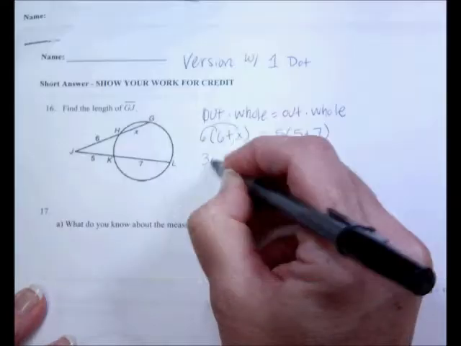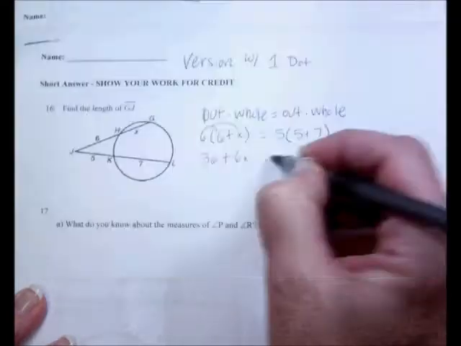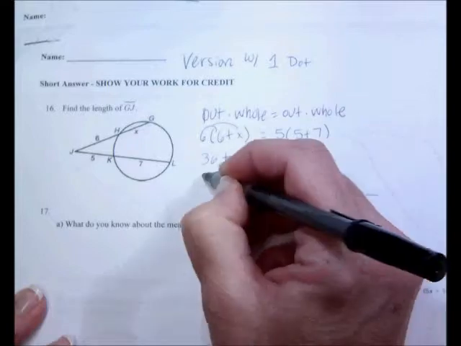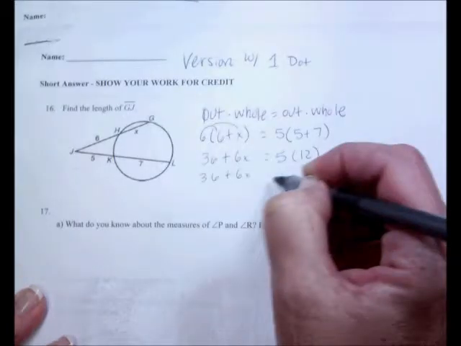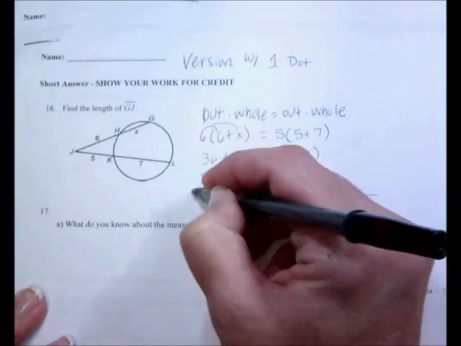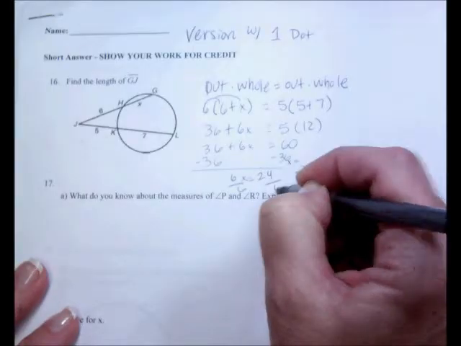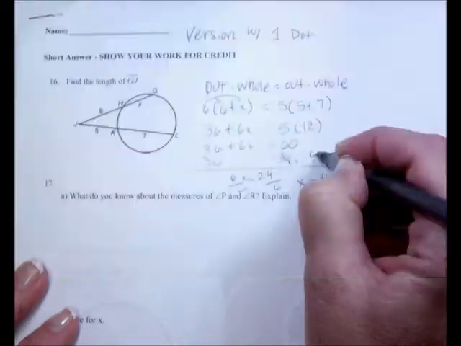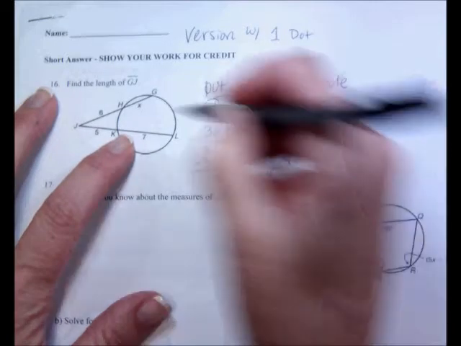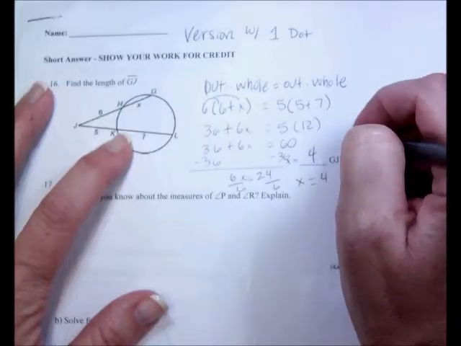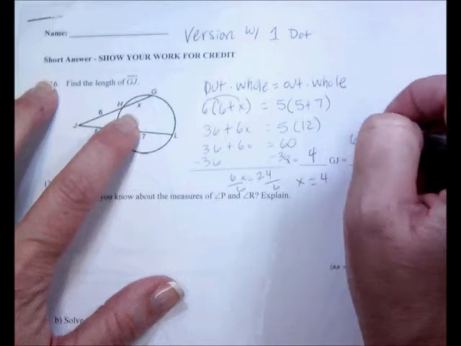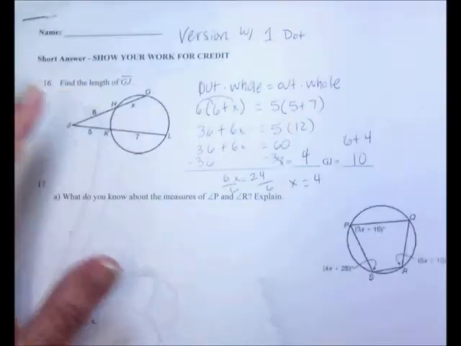So I distribute: 36 plus 6x is equal to 5 times 12. So 36 plus 6x is equal to 60. Subtract 36, and 6x is going to equal 24. And then I divide by 6, and x is equal to 4. So in this case, I just say GJ is 6 plus 4, and so GJ is 10.